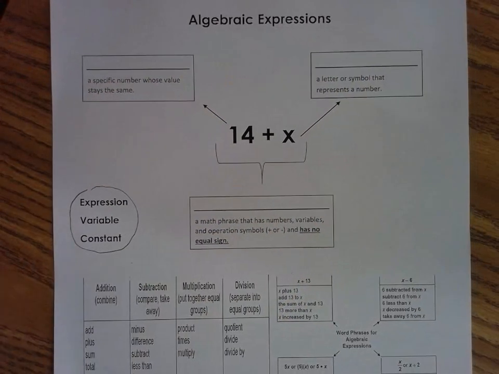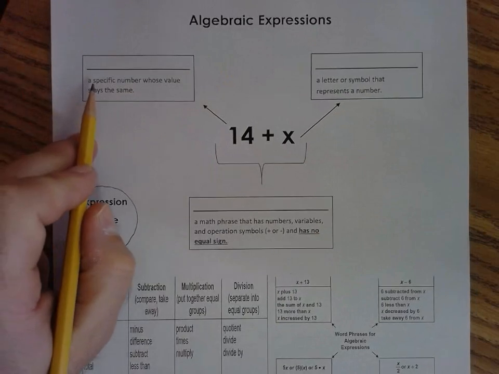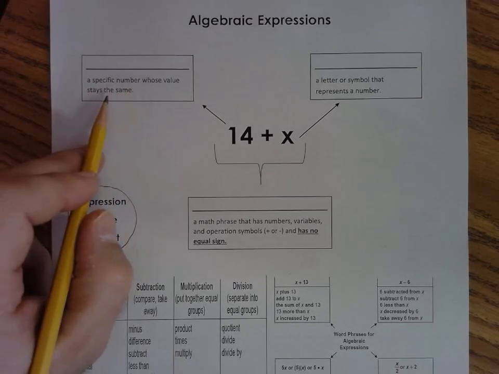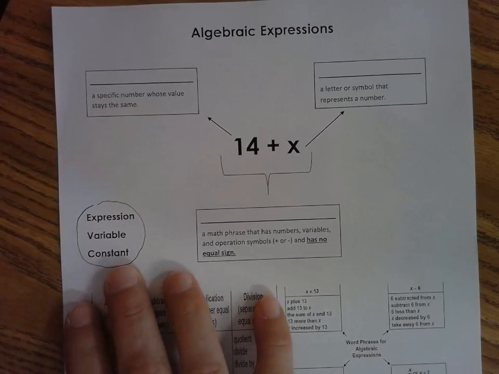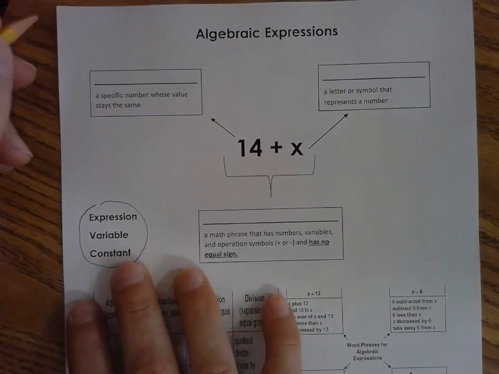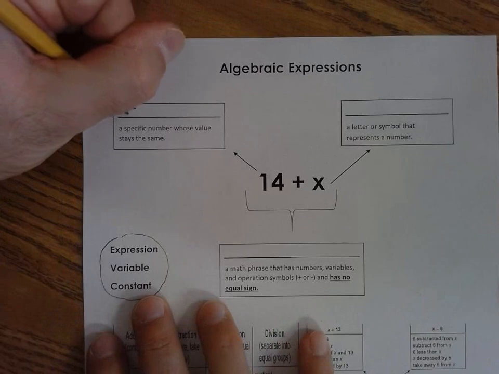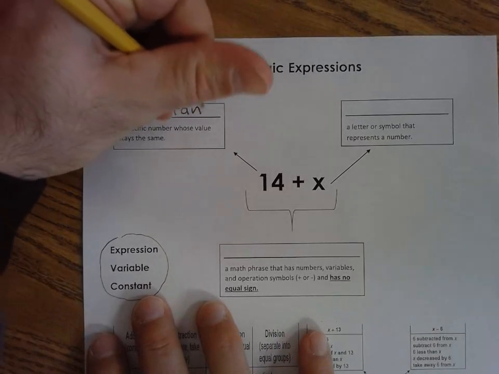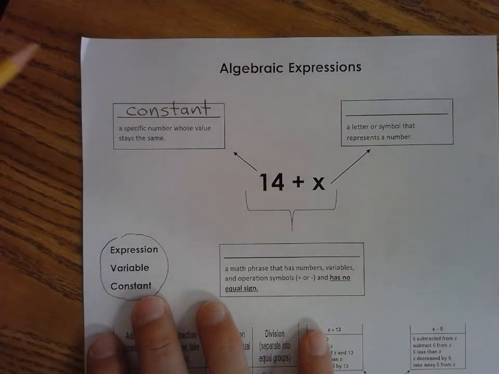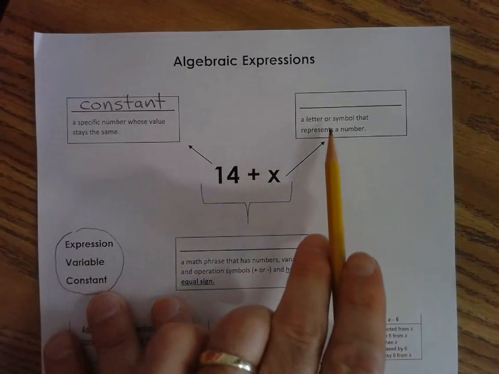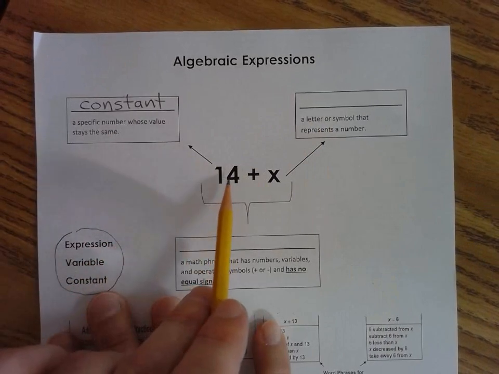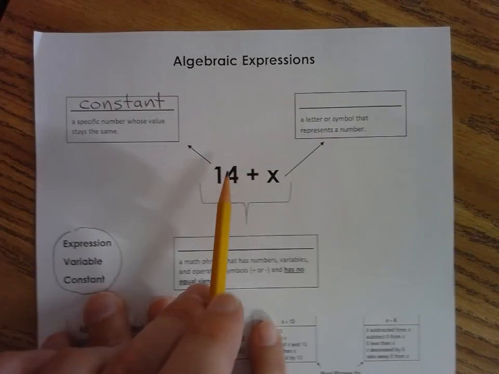Okay, so the first one here, you're looking for a specific number whose value stays the same. That is going to be called the constant. Constant. This one over here, and the constant's talking about the number. The value does not change, it stays the same, it's always going to be 14.